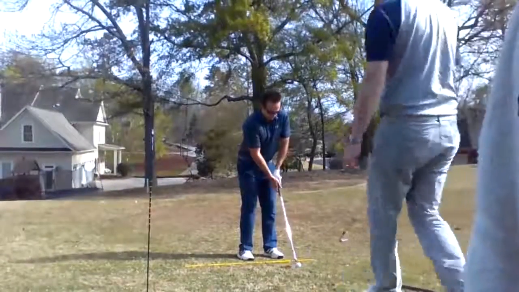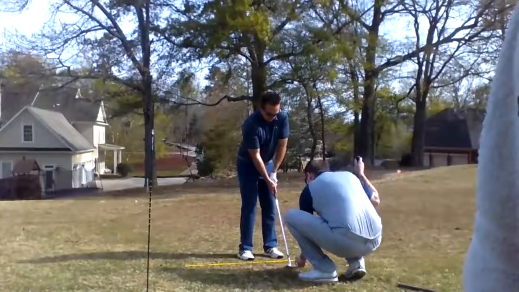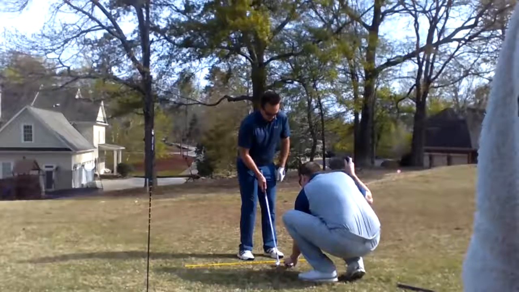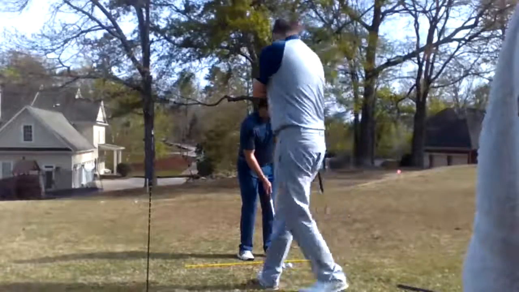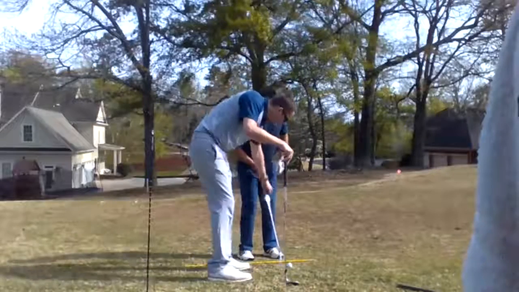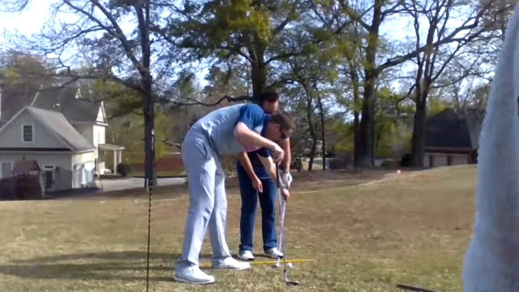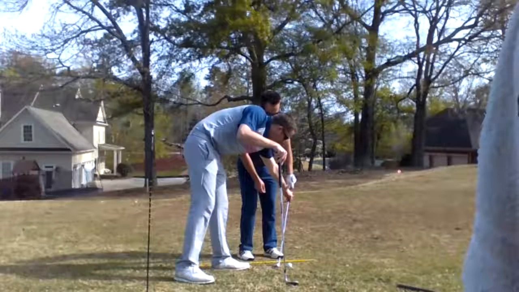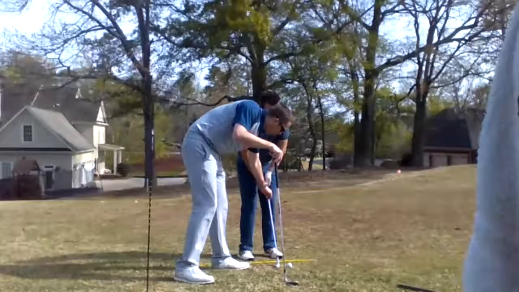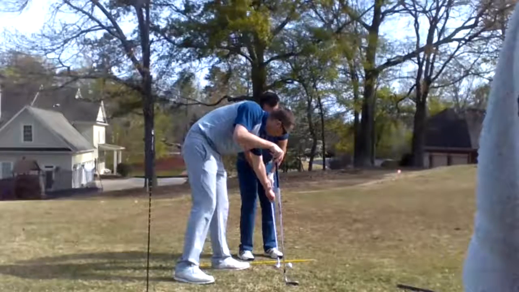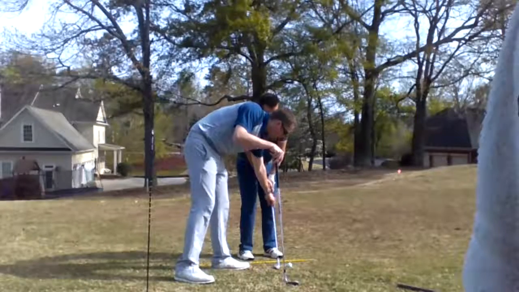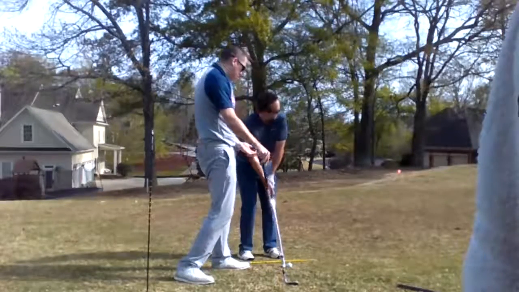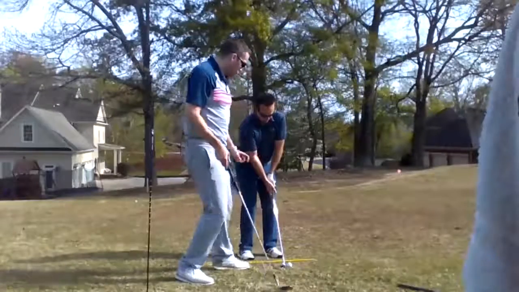Now the actual ball position is going to be just inside of your left heel. So we're moving it up in the stance a little bit. That reduces the amount of shaft lean, so there's more neutral shaft lean, and we can utilize the bounce. Now we can use the bottom of that club, and we can actually probably hit a little bit behind the ball even, and your margin for error should be much bigger.